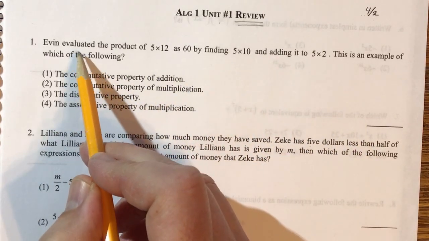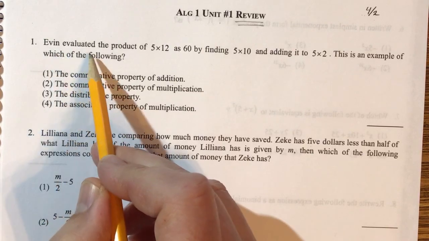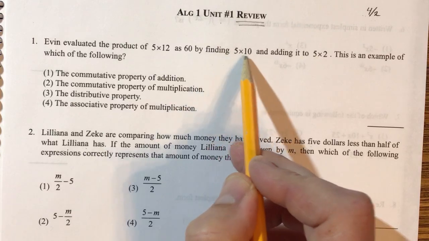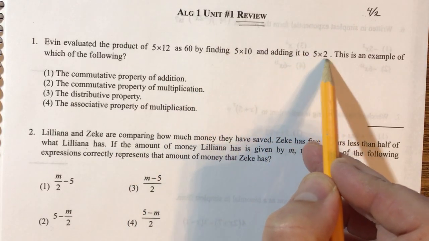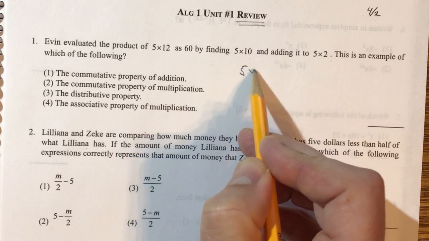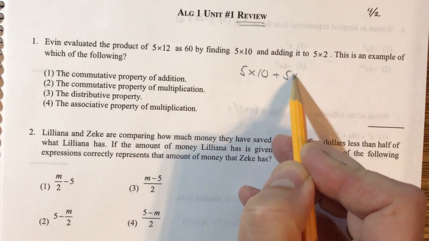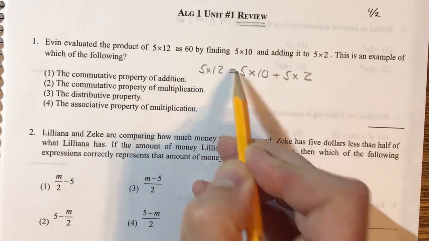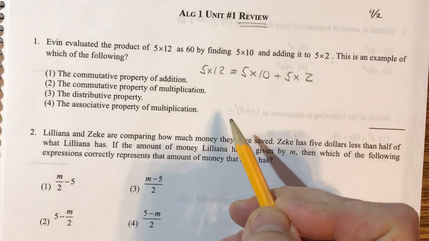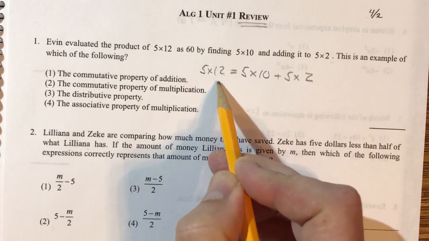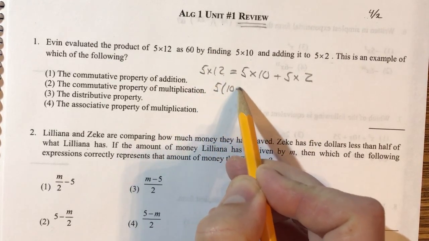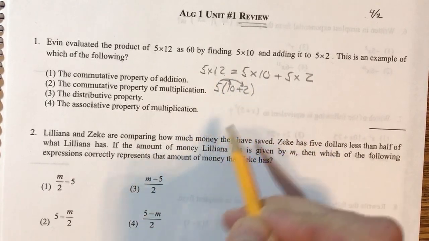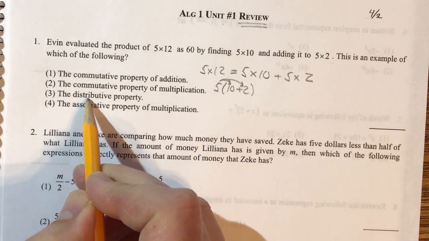All right, this first problem, we have Evan evaluating this product as 60 by finding 5 times 10, adding it to 5 times 2. So he does 5 times 10 and adds it to 5 times 2 instead of doing 5 times 12. What property is that? Well, think about this. 12 is 10 plus 2, and what are we doing here? Bringing it in like that. Hopefully you recognize it. You say, hey, that's our distributive property.